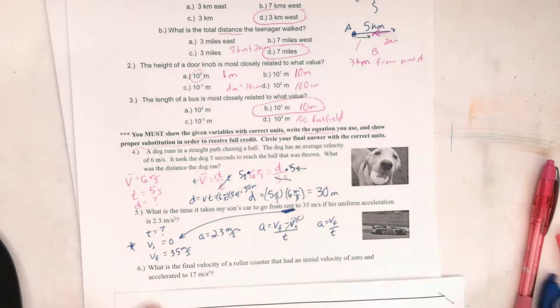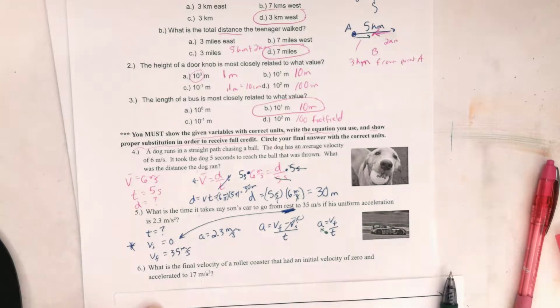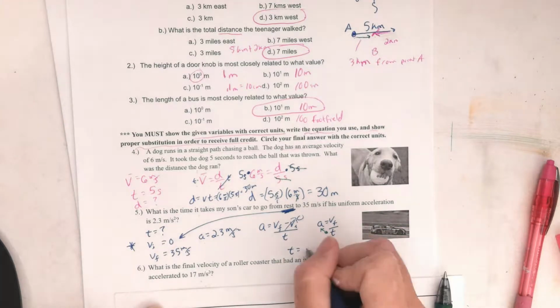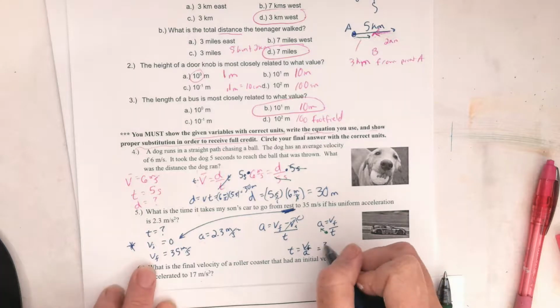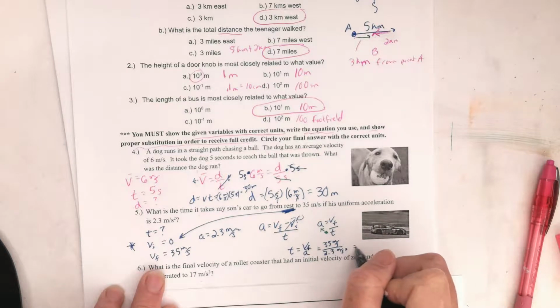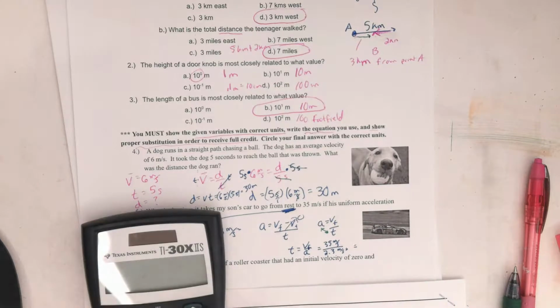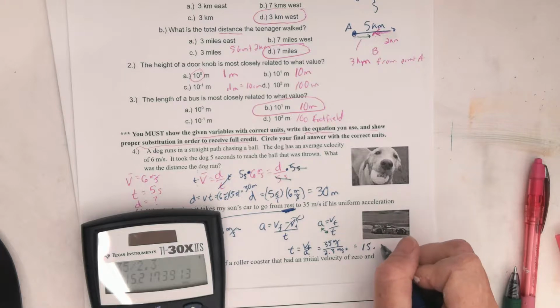Trying to solve for T. And I like to flip it right now. It just makes it easier for me. So T equals V final divided by A. V final is 35 meters per second divided by A, 2.3 meters per second squared. 35 divided by 2.3, and I got 15.2.